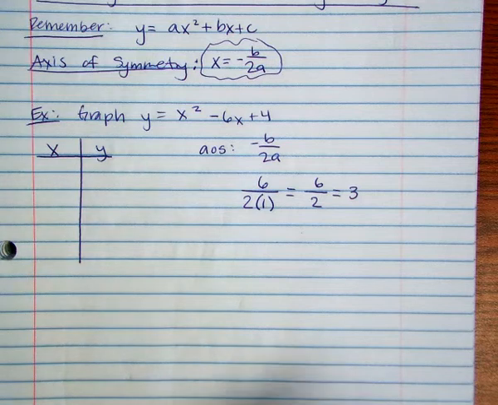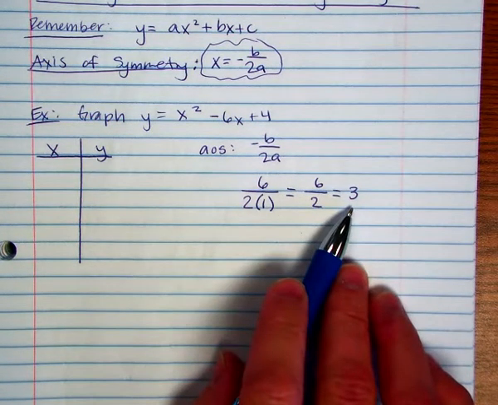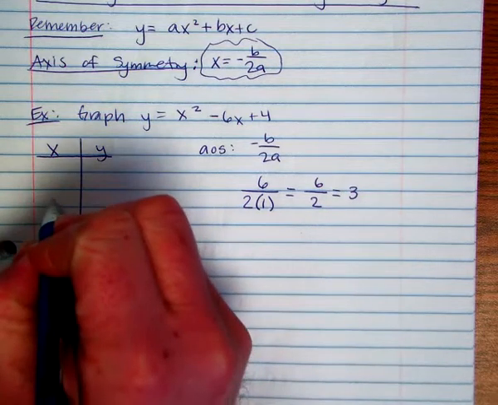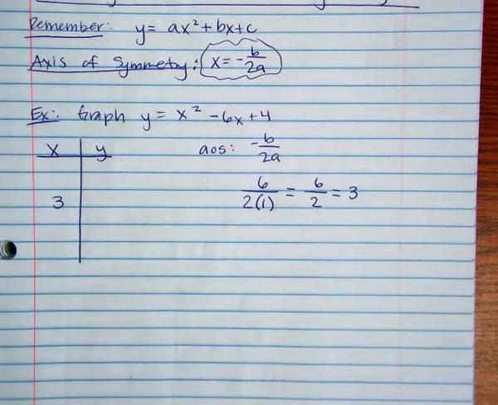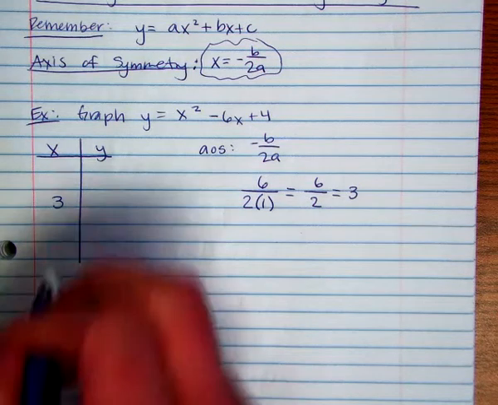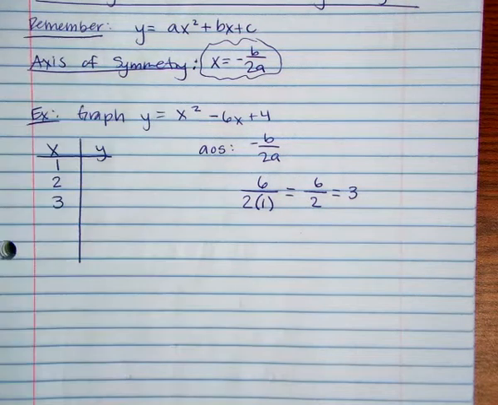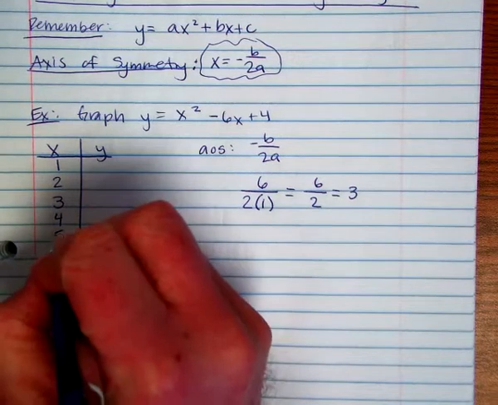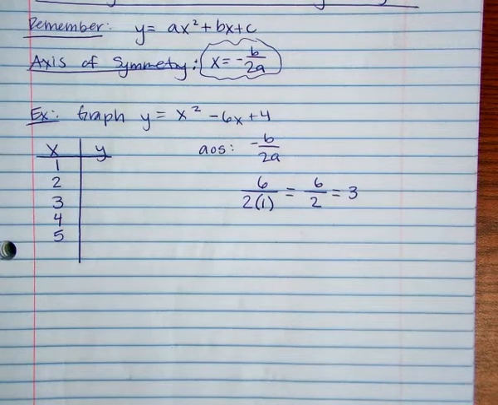Absolutely. Yesterday I told you everything was going to have 0 in the middle, but today we have to be checking for it. 3 will go in the middle, which means that if I'm going to build my XY table around this, if 3 is in the middle, I'm going to use 2 and 1. I'm going to use 4 and 5.